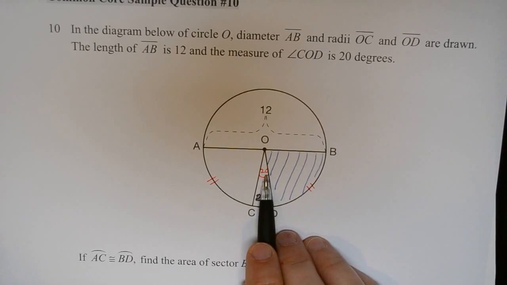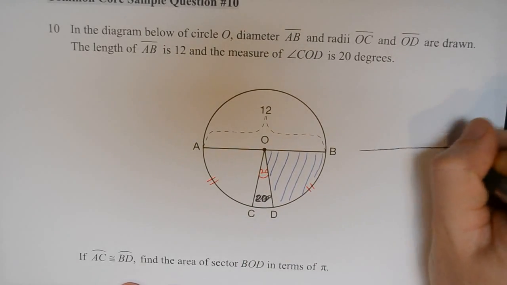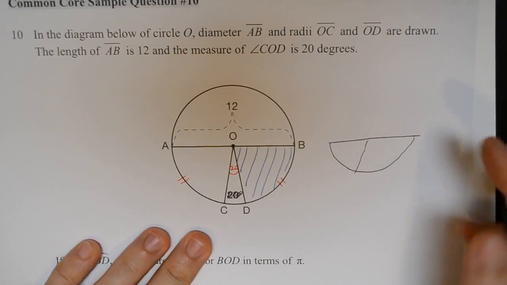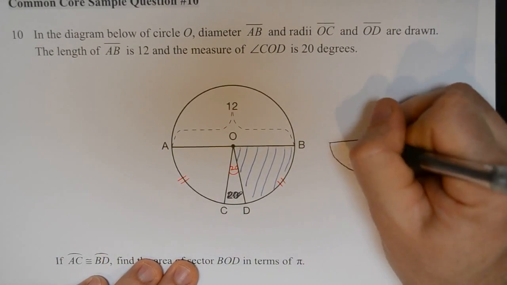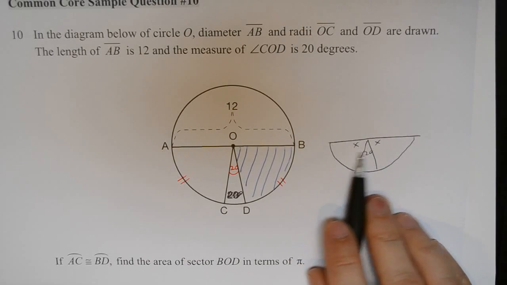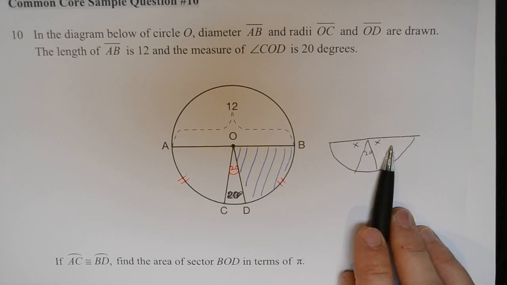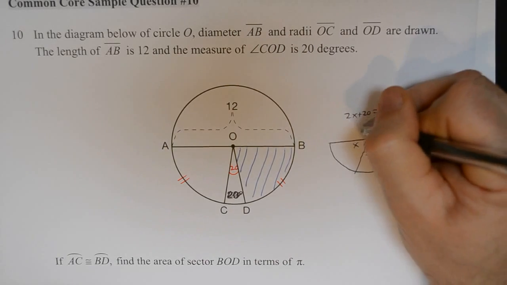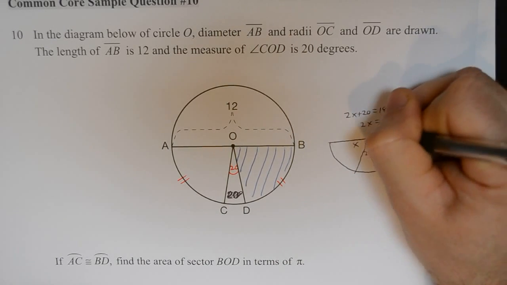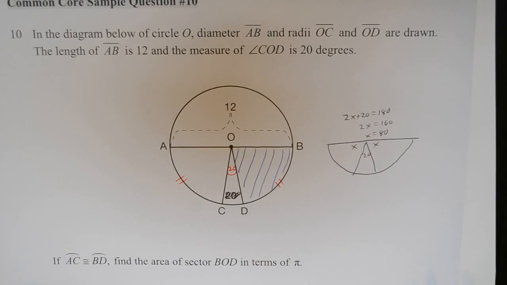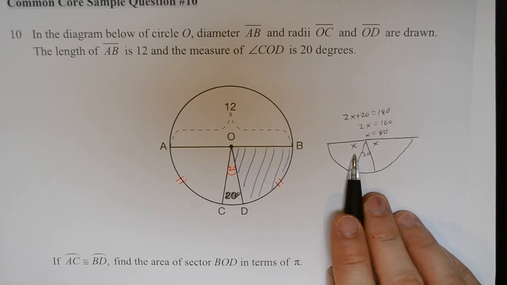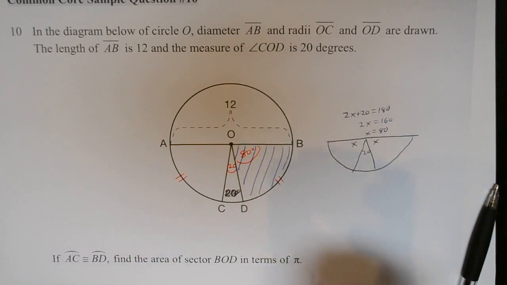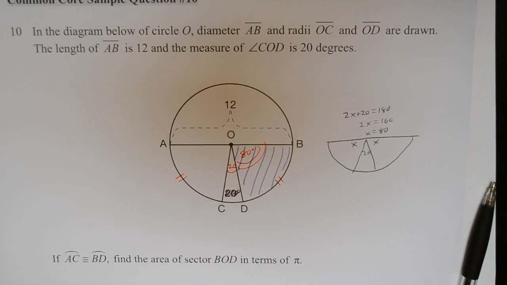If this is 20 degrees, well, let's think about it like this. If I have a 20 degree angle there, and these two angles are the same, well, these all three add up to 180, right? So 2x plus 20 has to equal 180, which means 2x is 160 and x is 80. Does that make sense? So each of these is 80 degrees, which means what I'm looking for is the area of a sector with an angle of 80 degrees. That's what this problem is asking me to find.